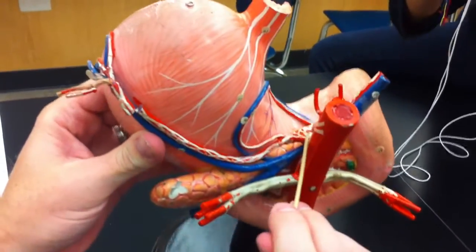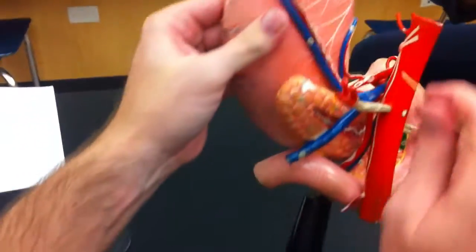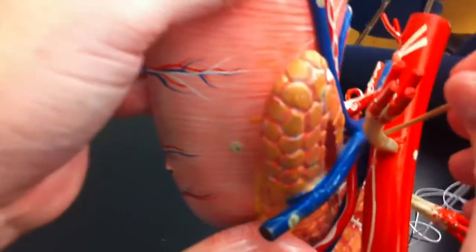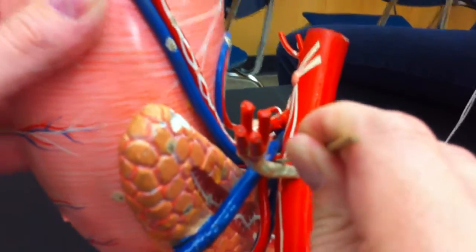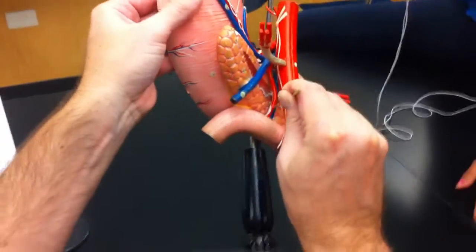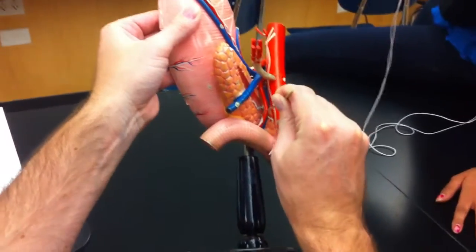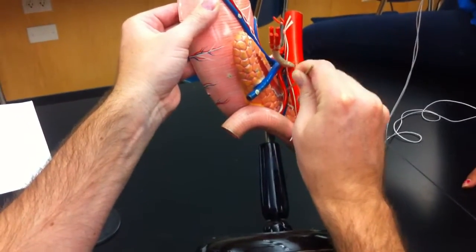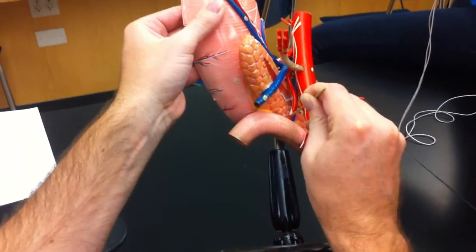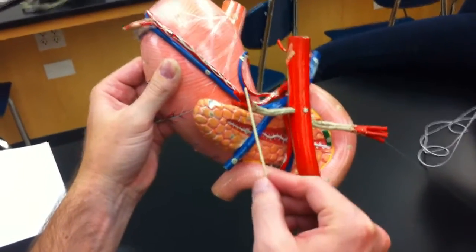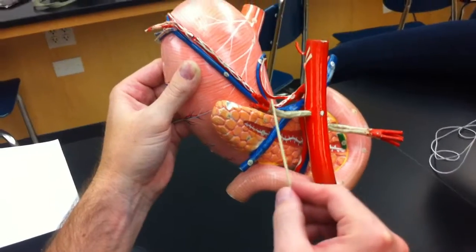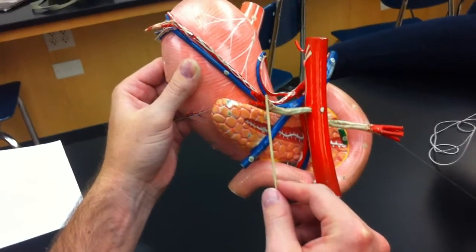Underneath the celiac artery, it's going to be a tough one to see, but underneath the celiac artery, where the stick is, that's the superior mesenteric artery. So it comes down this way. Okay, this is all superior mesenteric artery. Coming off the sides here, these are renal arteries, so they're going to the kidneys.